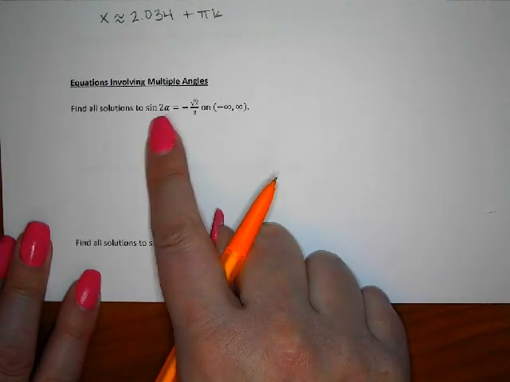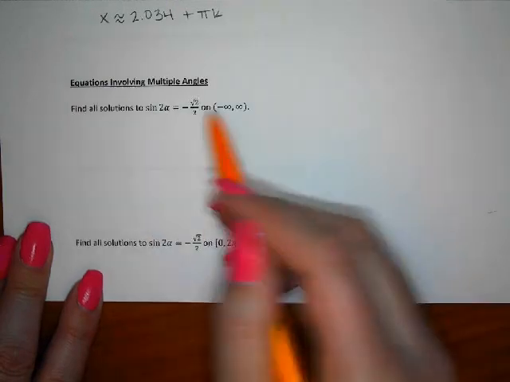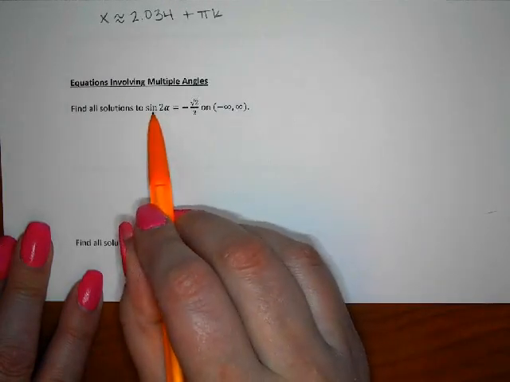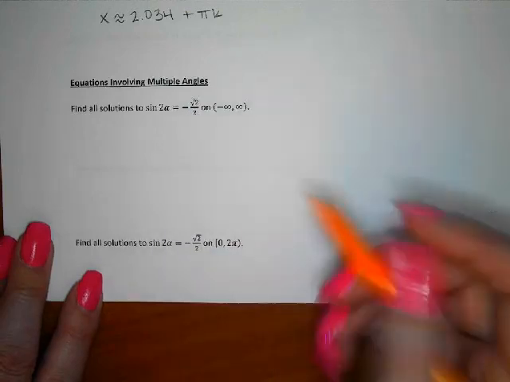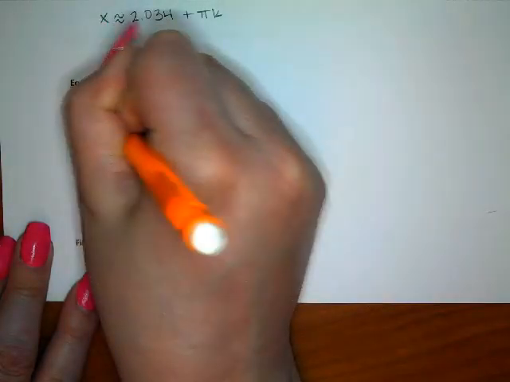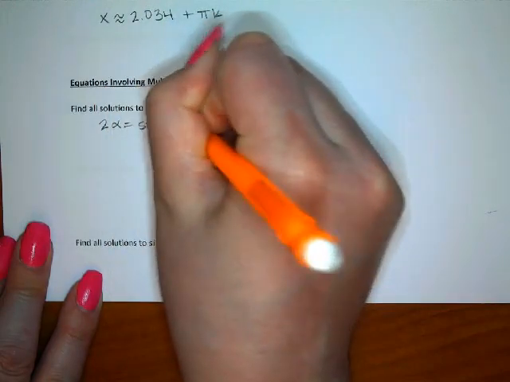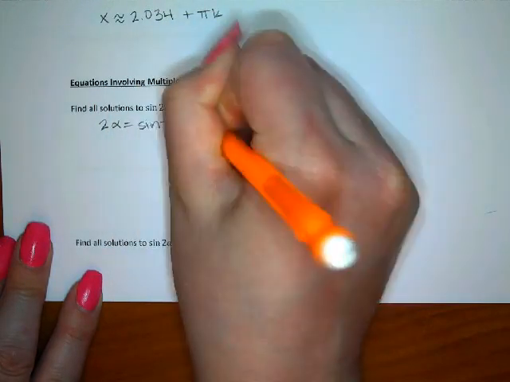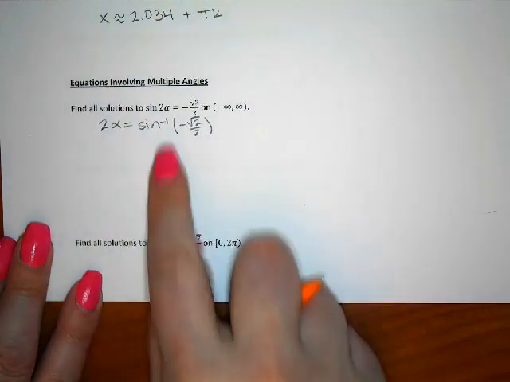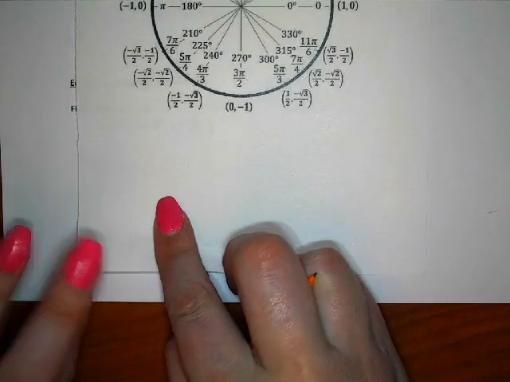So I'm going to go ahead and start off the problem exactly the same way. I'm going to say that 2 alpha is sine inverse of negative root 2 over 2. So I'm going to look at my unit circle and I'm going to see where I have a y coordinate of negative root 2 over 2. So it's right here at 5 pi fourths and over here at 7 pi fourths.